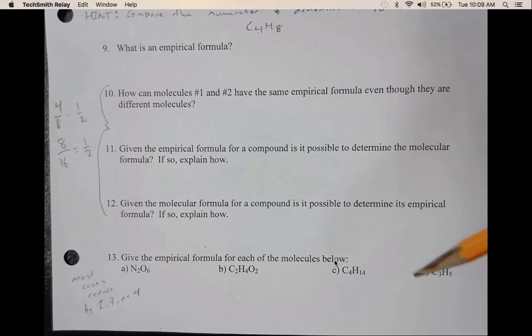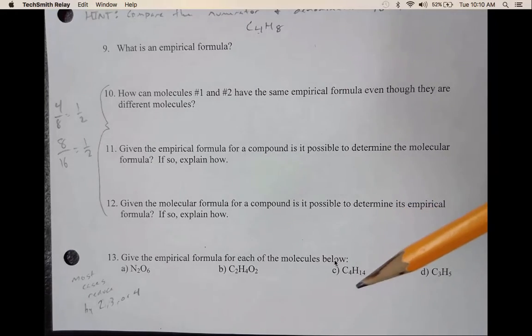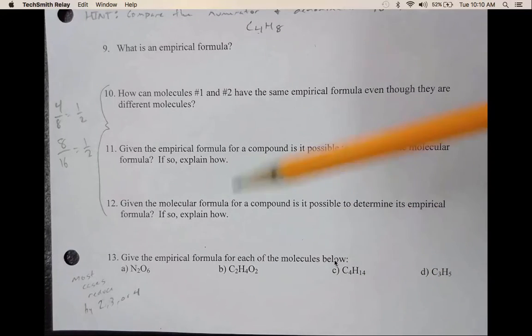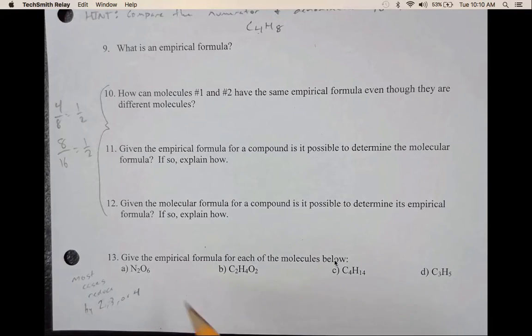And then lastly, question 13 is just to practice reducing some of the formulas. So when we reduce, remember we divide both subscripts by the same number that they're divisible by. Most cases you're going to divide by 2, 3, or 4. You're really not going to have to go much higher than that. So those are always a good place to start. So start by dividing by 2, dividing by 3, dividing by 4, and seeing if you get whole numbers and they are as low as they go.